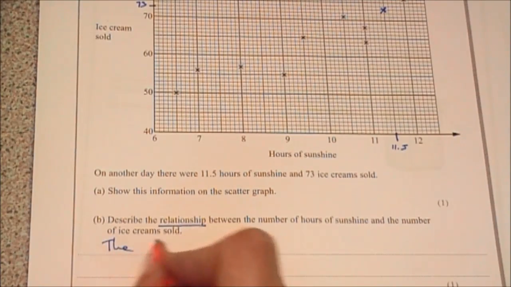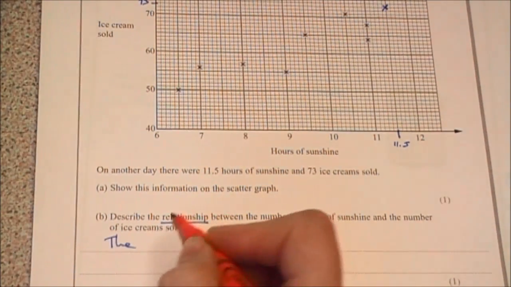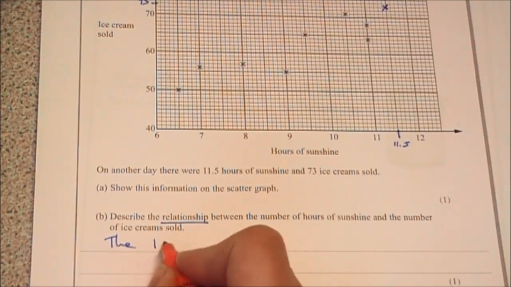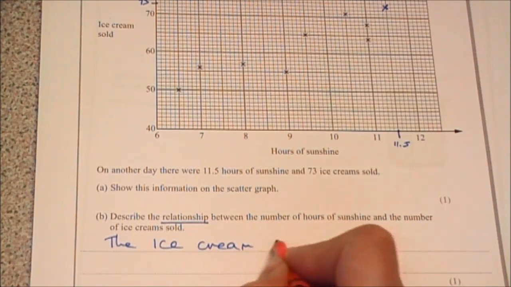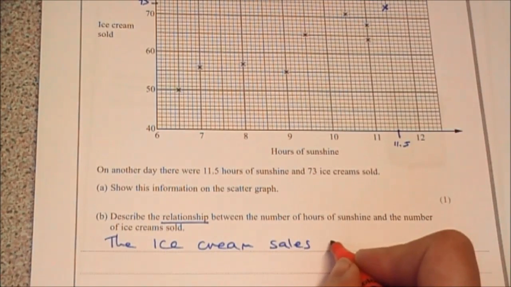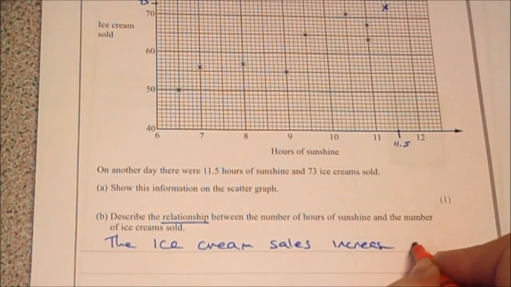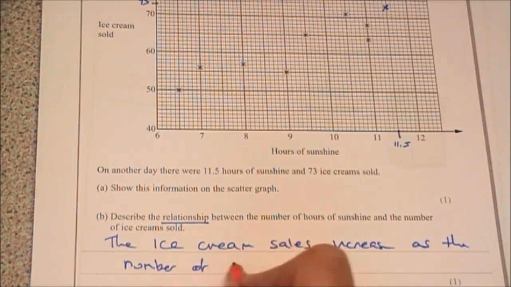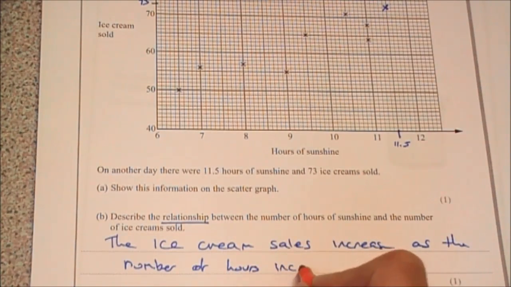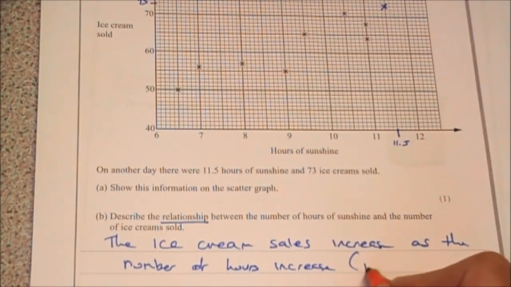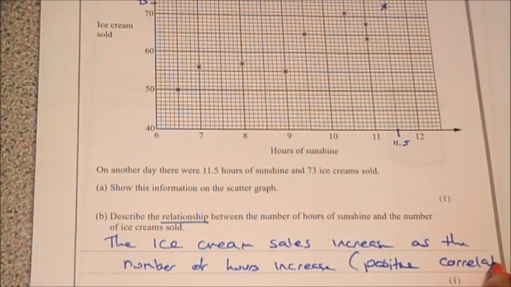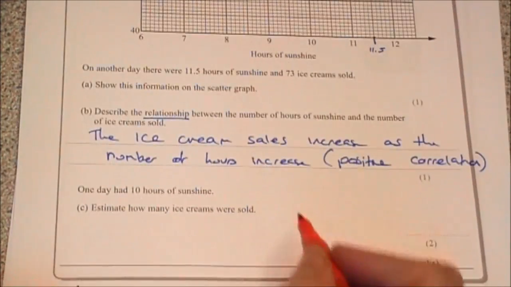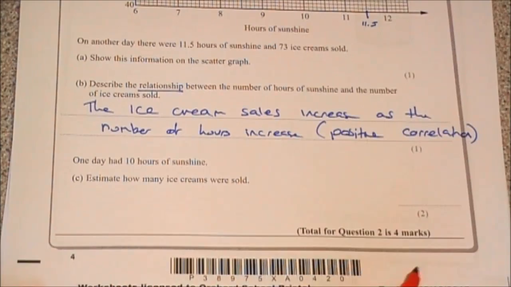So the ice cream sales increase as the number of hours increase. And this is called positive correlation. And that's a 1 mark question.